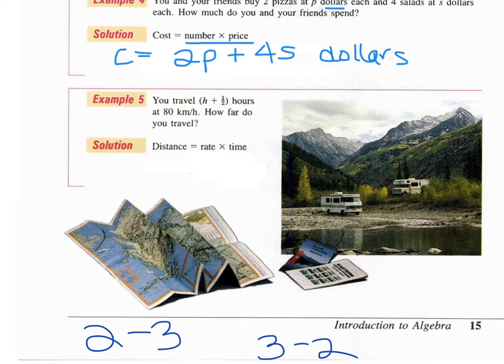It says, you travel H plus 1/2 hours at 80 kilometers per hour. How far do you travel? So here, this is our time, and this is our rate. So whenever it's like miles per hour or kilometers per hour, that is going to be our rate. So what are we gonna replace here? Are we replacing the distance, the rate, or the time?